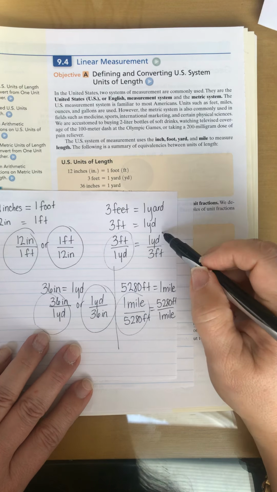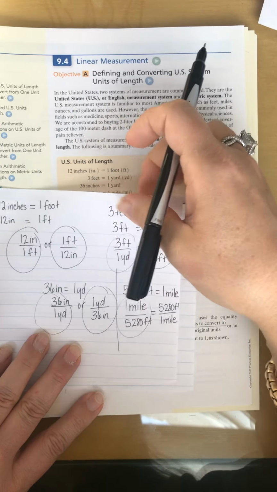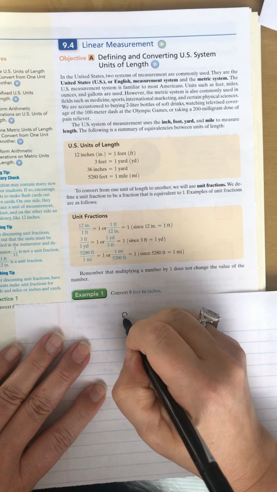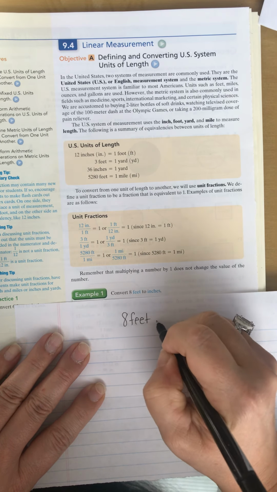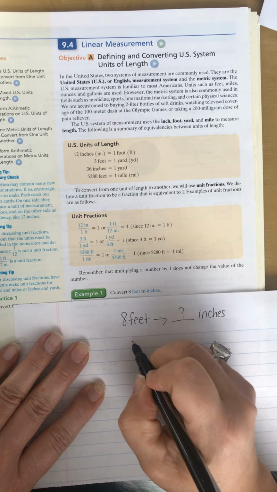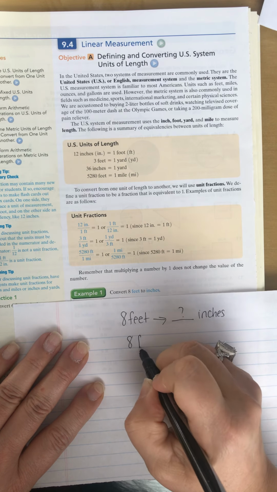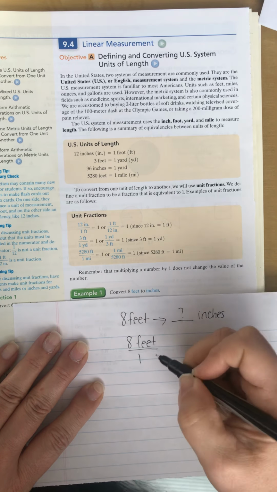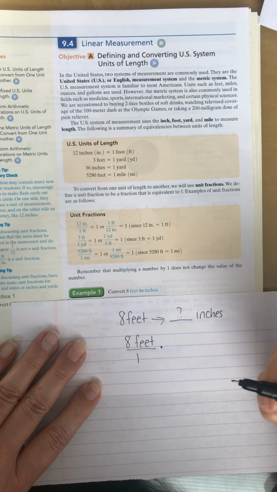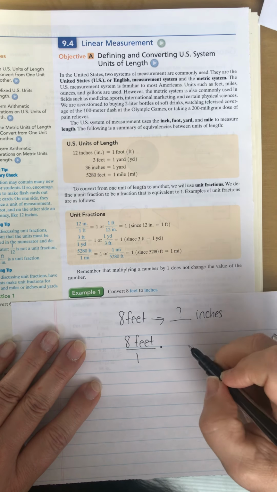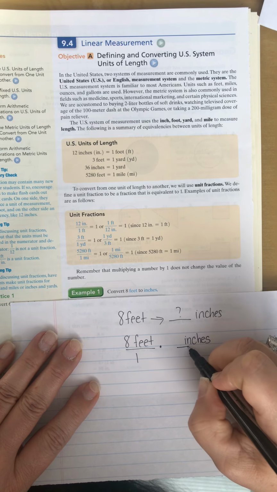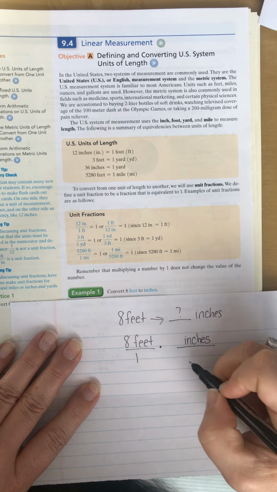Now, why do you need to know these unit fractions? For example, the first problem, they're asking you to convert 8 feet to blank inches. Okay, so you have 8 feet over 1. What you will do is multiply it by the unit fraction. The unit that you're converting to will go on top, and on the bottom will be what you want to get rid of.